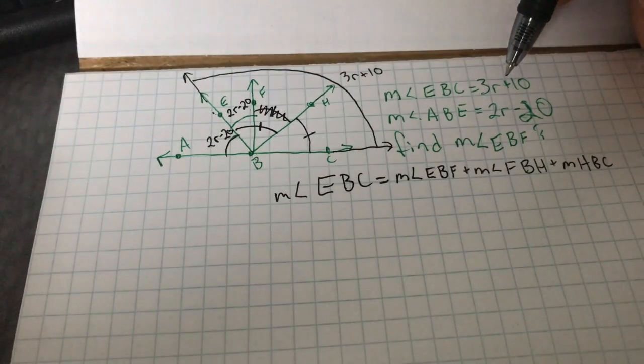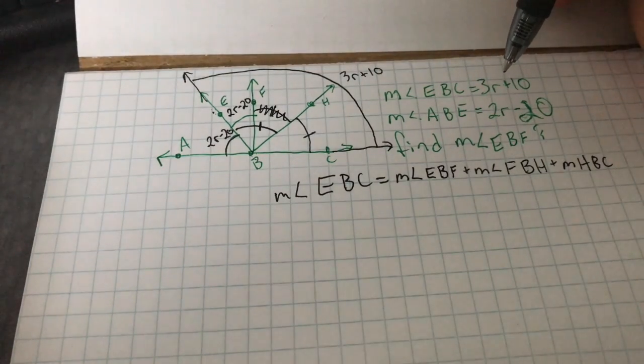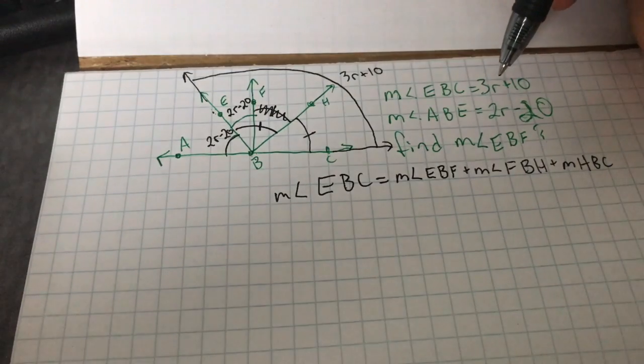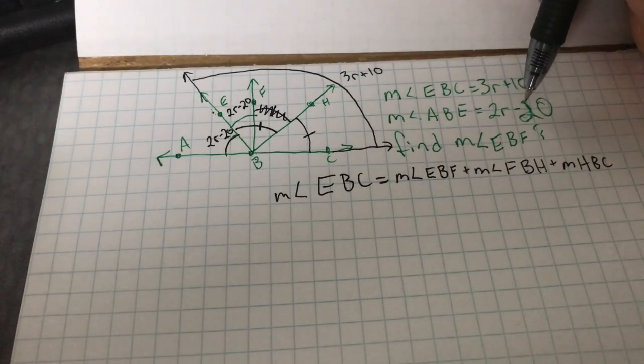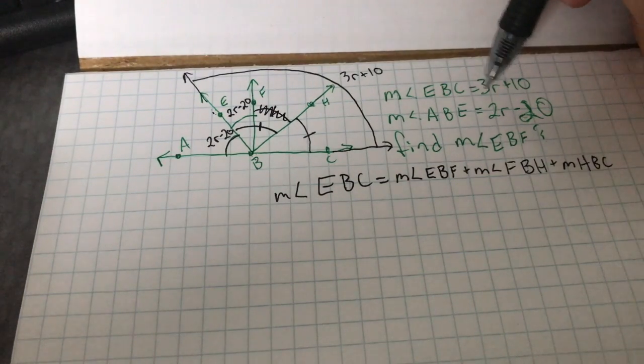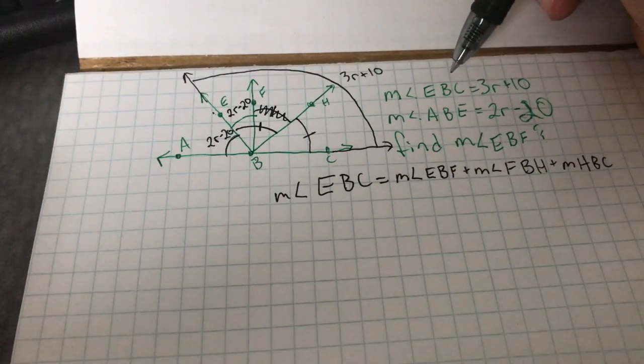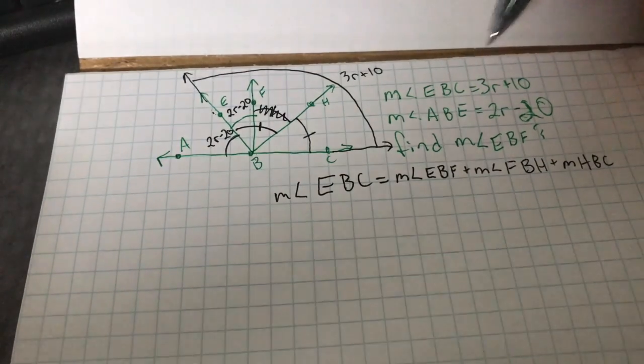Comment if you're figuring things out before I am right now. ABE equals 2r minus 20. And P.S. sometimes the reason I get through problems so much quicker and discover things is I'll ask you questions, and oftentimes I've done them out beforehand. I haven't done this one out beforehand. That's why I'm struggling a little bit.